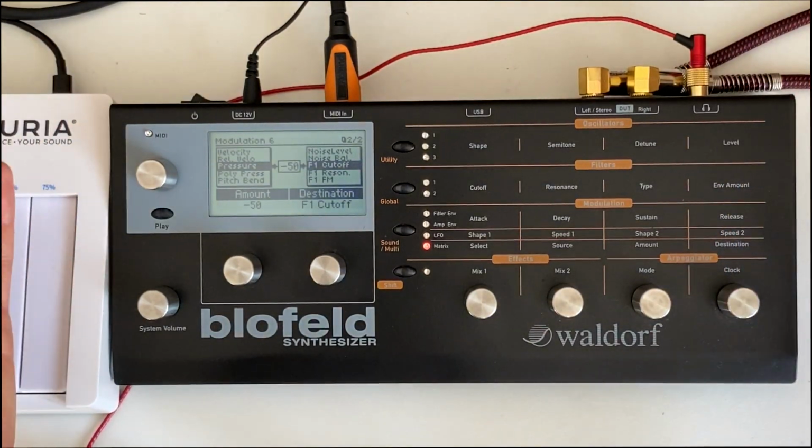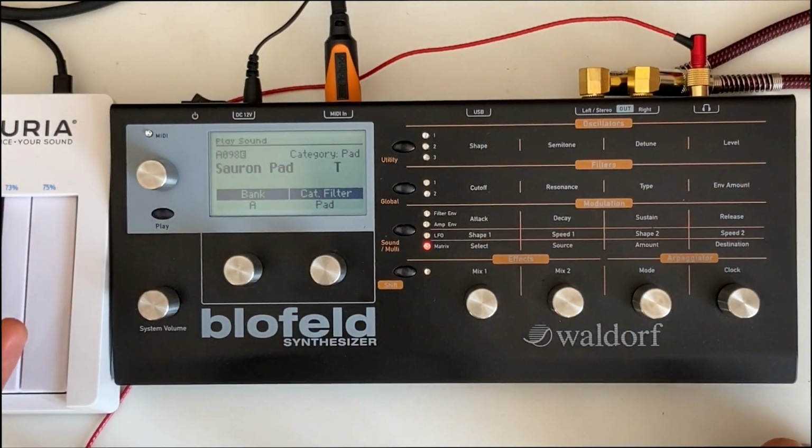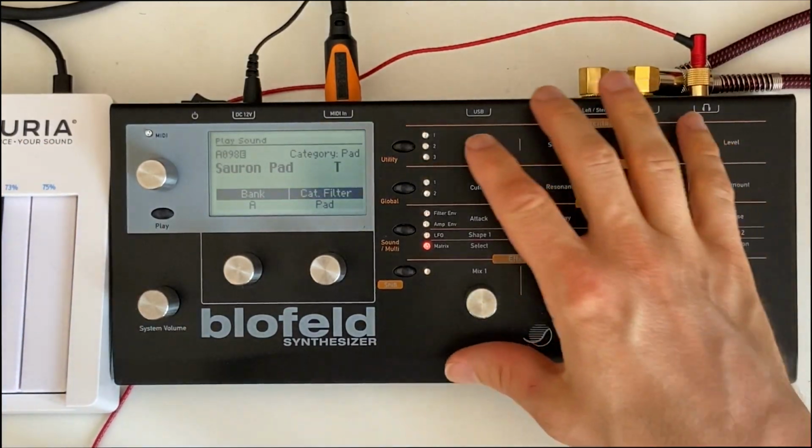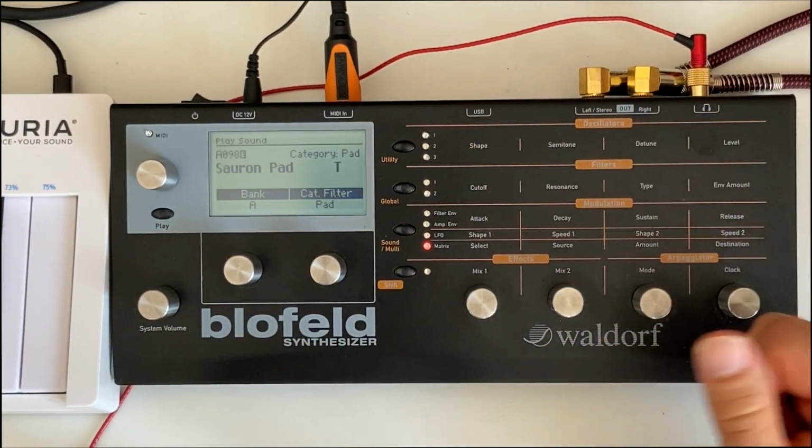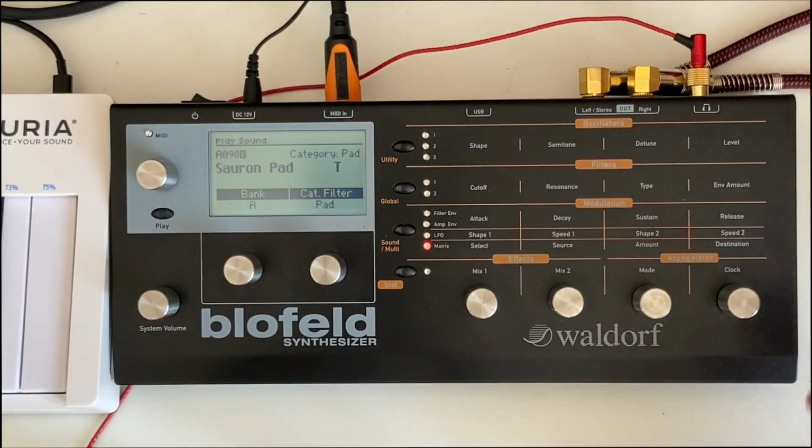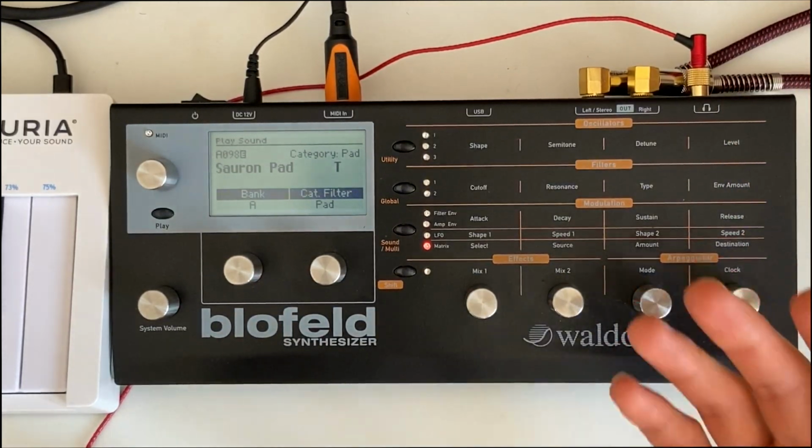So that finishes off that sound. I've ruined it, it's not a good sound anymore, but you can see what you can do inside the Blofeld with just a few tweaks, and the potential if you're creating a sound from scratch.